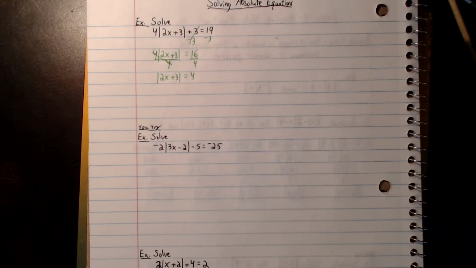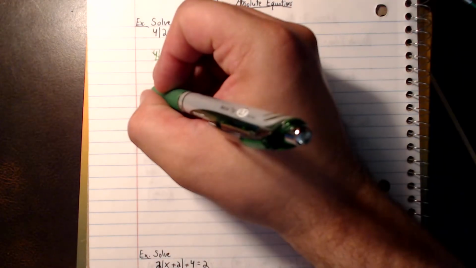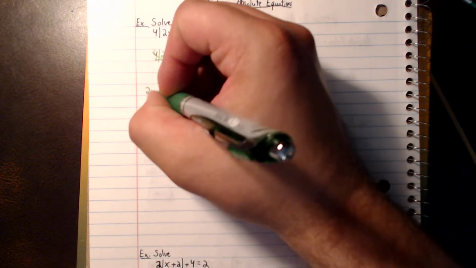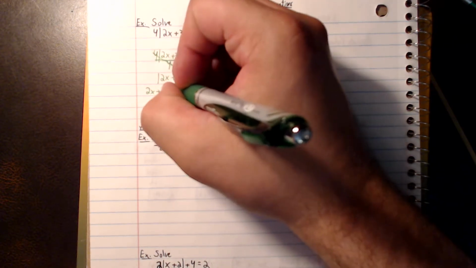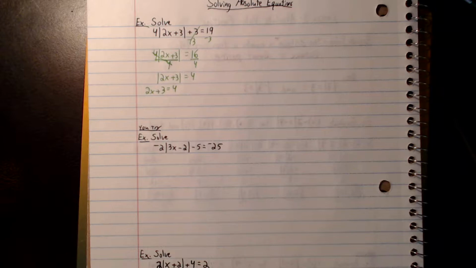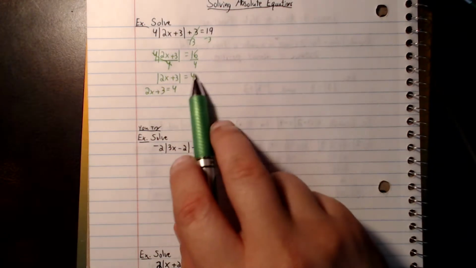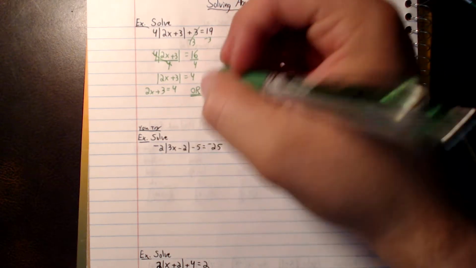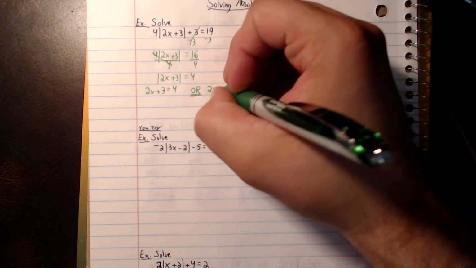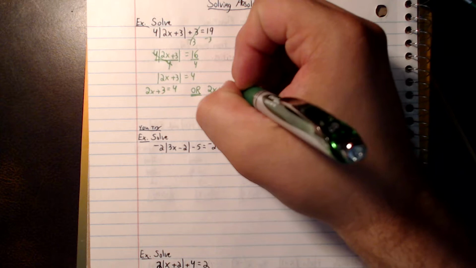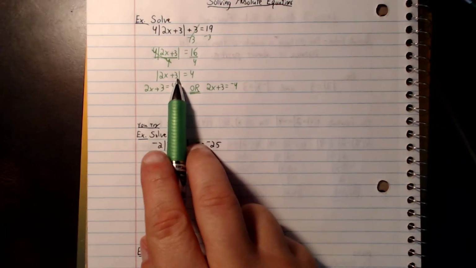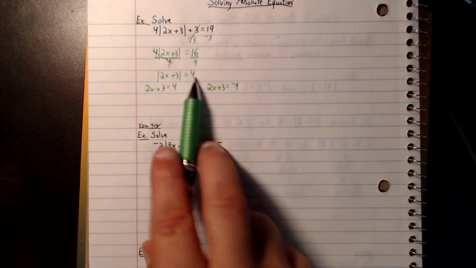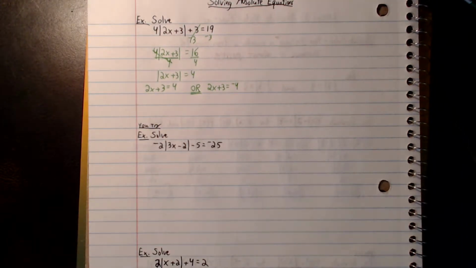We have the option of 2x plus 3 being positive 4, because whatever number this is, it's going to come out as 4. Or we could also have 2x plus 3 being -4 inside, and then when it comes out, it becomes positive 4. So those are our 2 possible scenarios here.